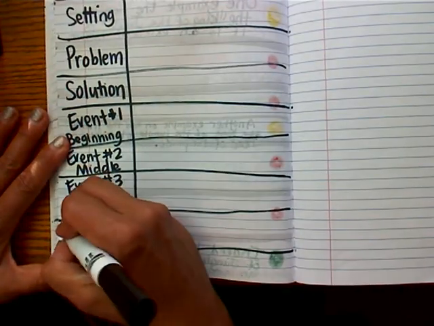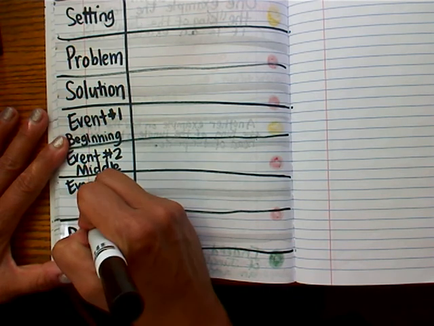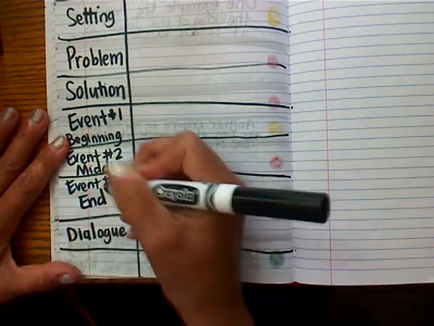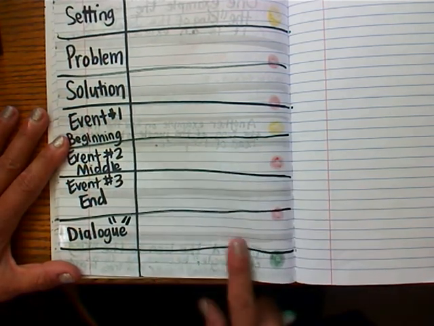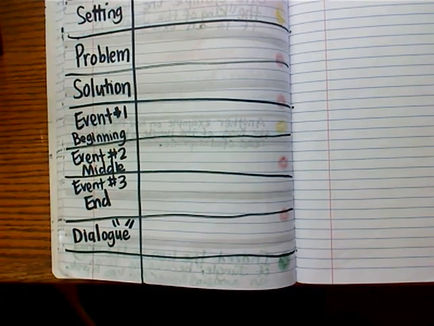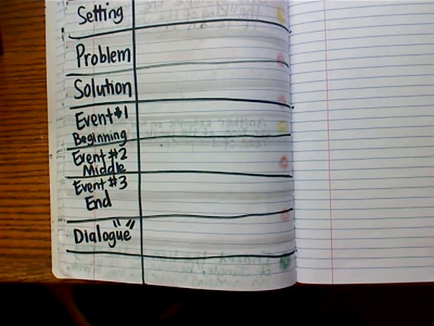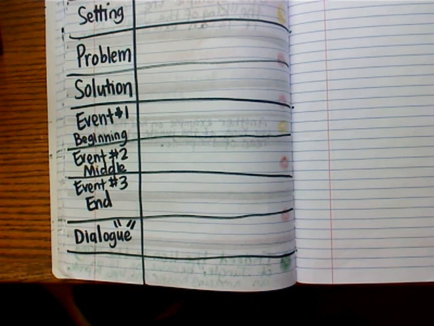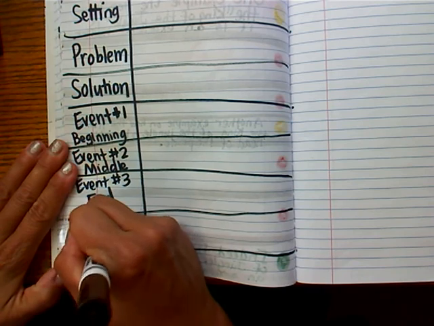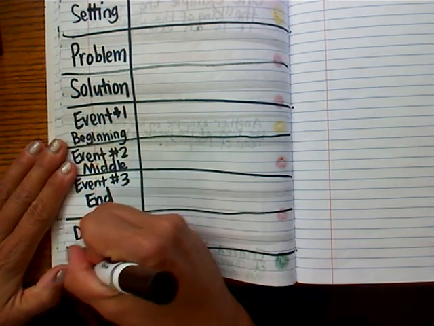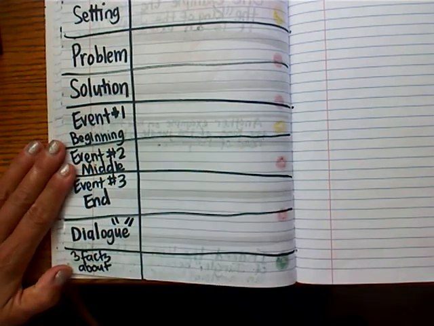And then right here I'm going to write dialogue. And dialogue is, in a story, the characters are going to talk to each other. Okay, and I don't want too much, but I'm going to at least write one thing one of the characters are going to say, okay? I really want you to think about this dialogue because guess what? You have to have the dialogue in the story. It's how the characters talk to each other, or how they solve the problem and how they find out the solution, okay? And then, because we've been learning about animals, we're going to write 3 facts about the animal that we've learned about.